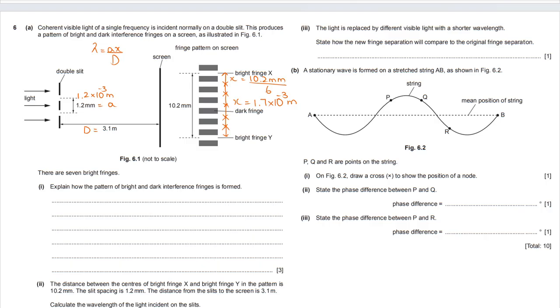First of all, the light is passing through these double slits, right? After that, the light diffracts after passing through both slits.